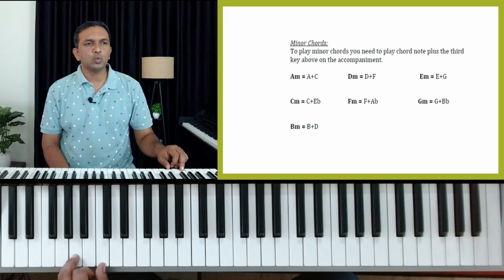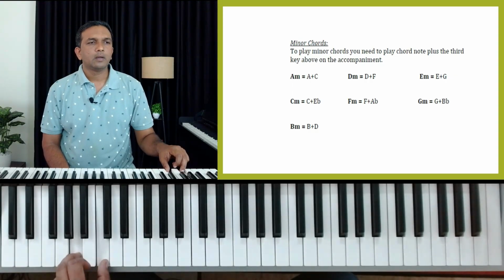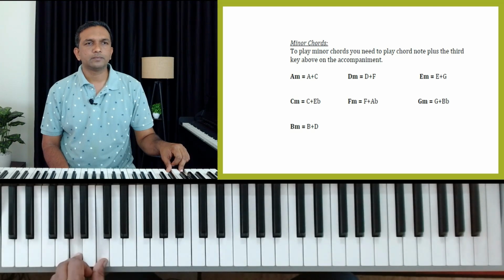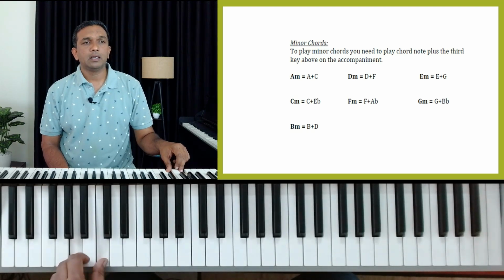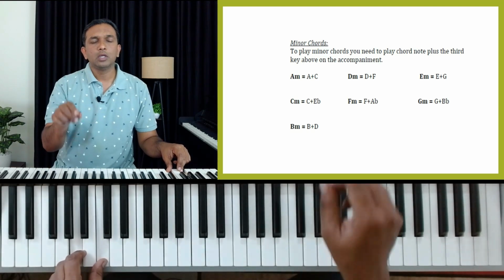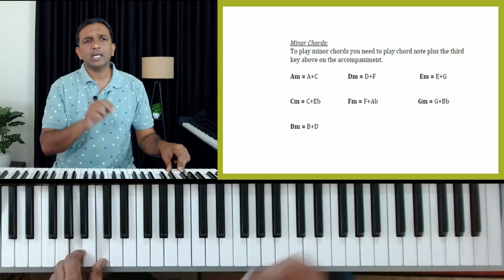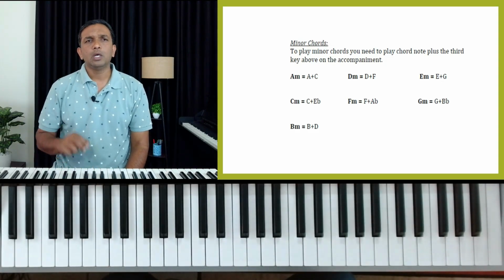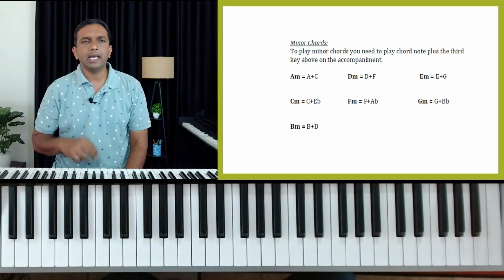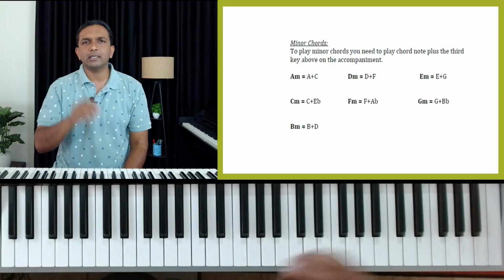So when you play two notes, that gives you a minor chord. Usually this can be confirmed also looking at the display. When you look at the display, that will show you with that name A minor or whatever chord we are playing, that name will be displayed.